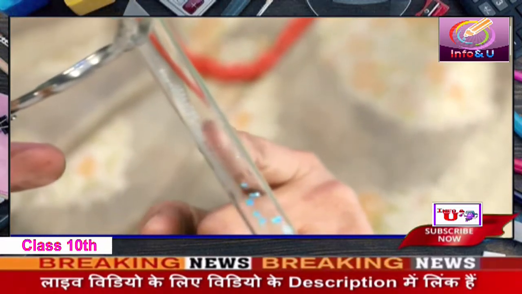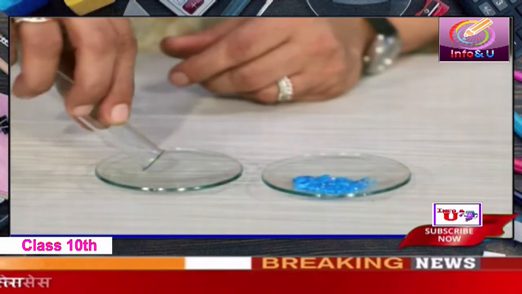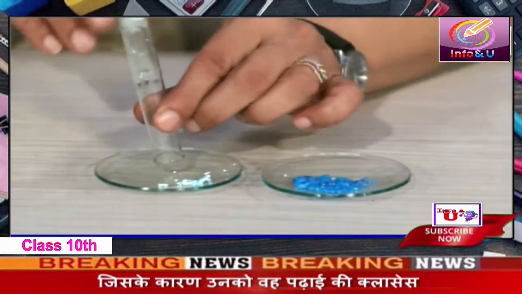And slowly, can you see the color change? Let me transfer this white powder that has formed due to release of water from the copper sulfate crystals onto another watch glass so that you can compare the color of the two. And this has to be done after cooling because the test tube is very hot.